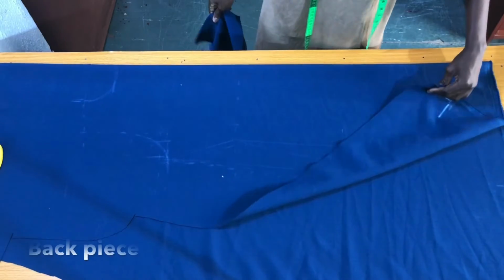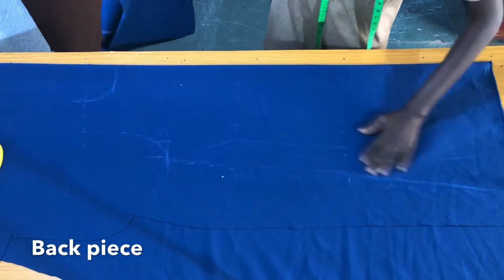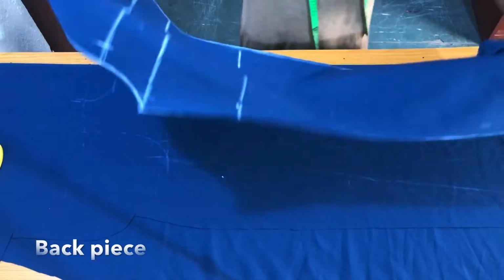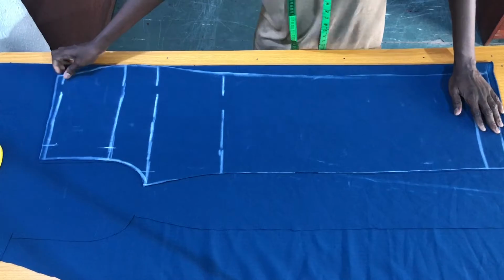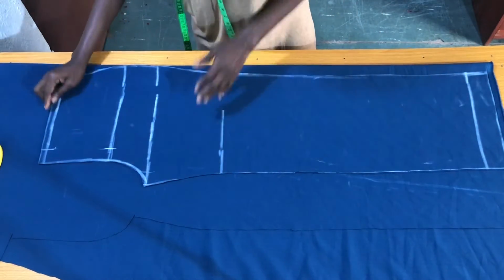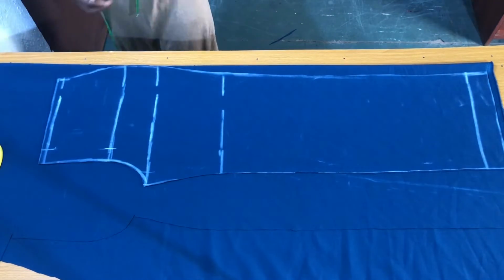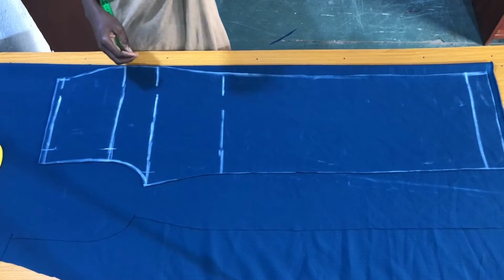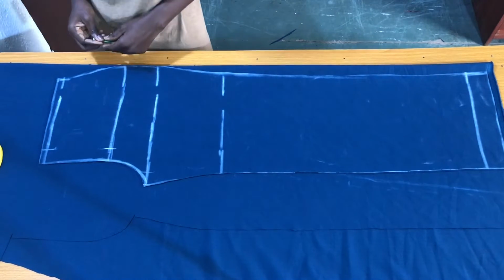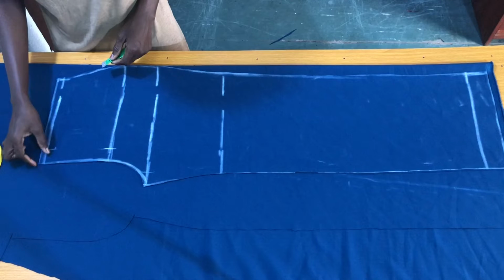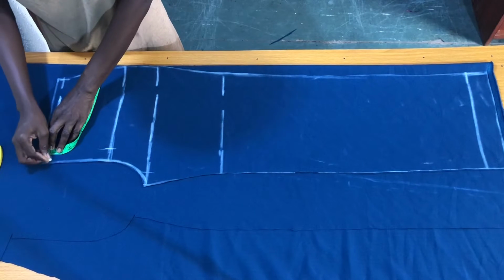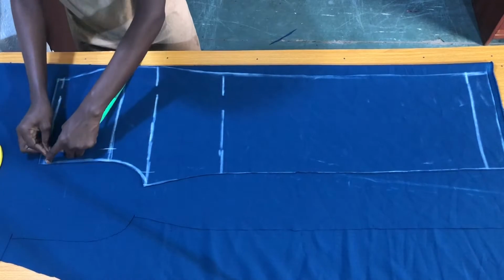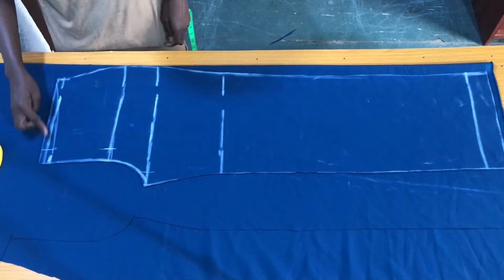The next step is to place the front piece on the folded fabric to cut out the back piece. So on the front piece, I'll mark 1 inch in at the center top of the crotch curve to connect this point to the edge of the waistline.